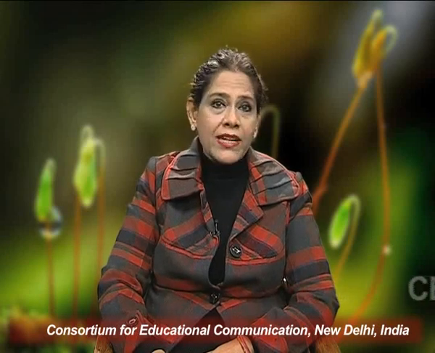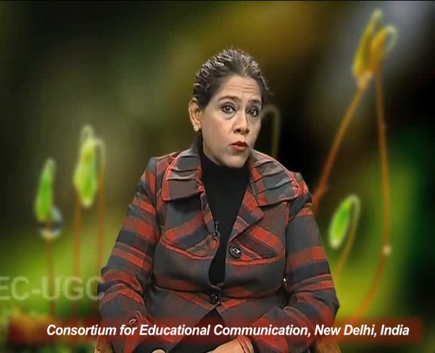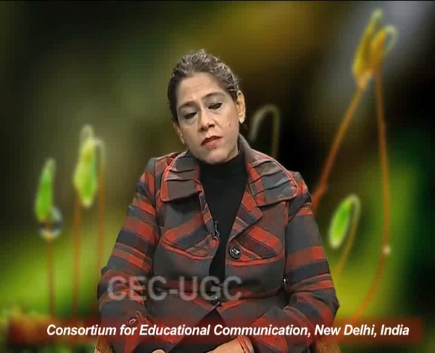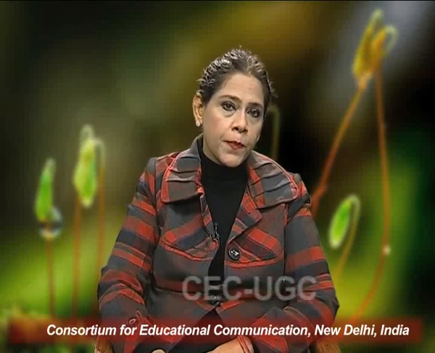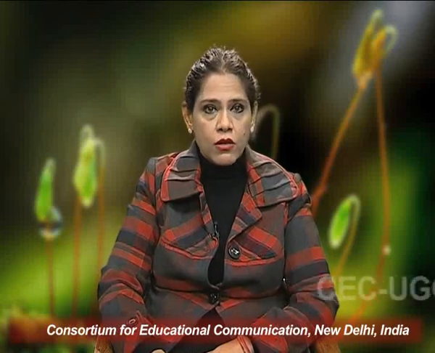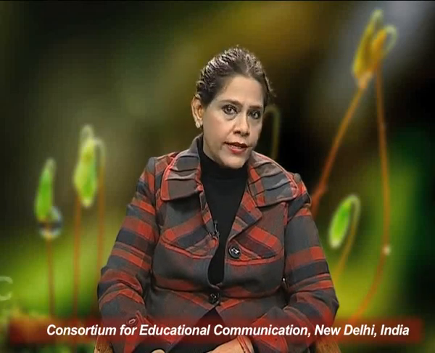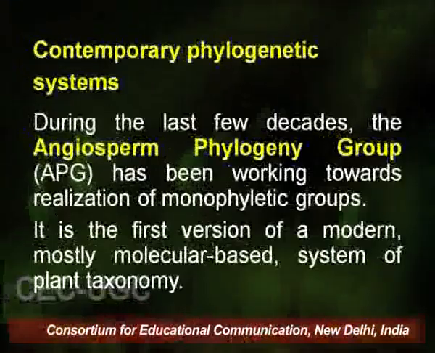So, we required a better and more evolved system of classification. Moving on to such a contemporary phylogenetic system, during the last few decades, the Angiosperm Phylogeny Group, also known as APG, has been working towards realization of the monophyletic groups. It is the first version of a modern, mostly molecular based system of plant taxonomy.